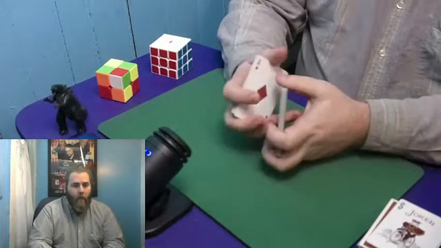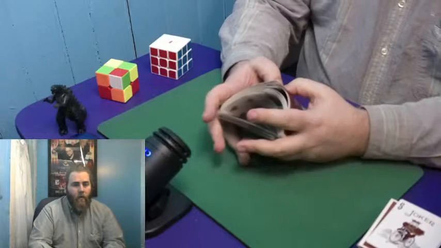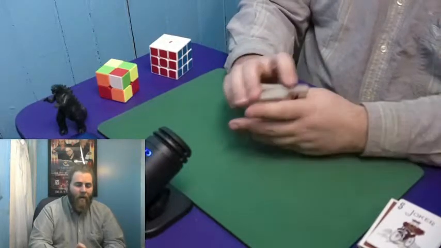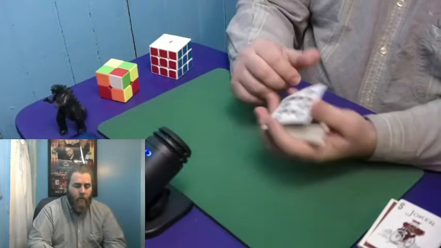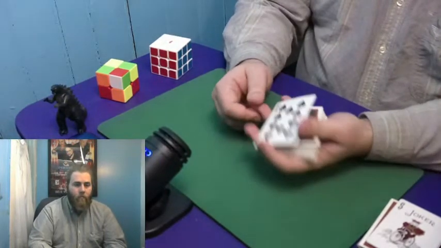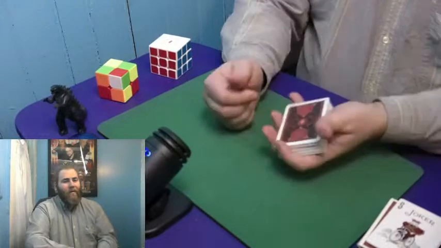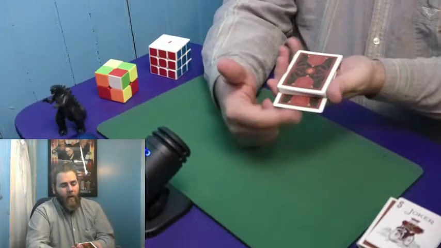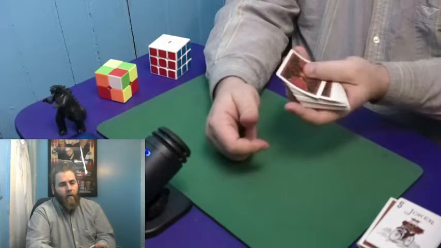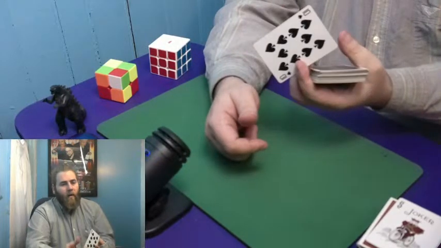I know you're thinking it was fishy. Well, it was. So your card is now well and truly lost in the pack. Just kidding. It's good stuff. We're going to lose it into the pack, and then it's going to find its way back to the top with one hand.